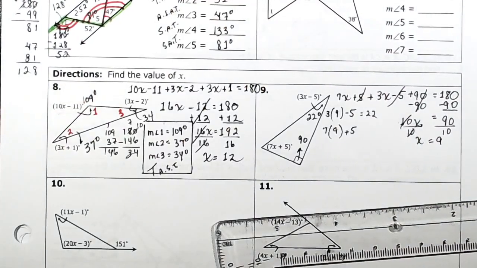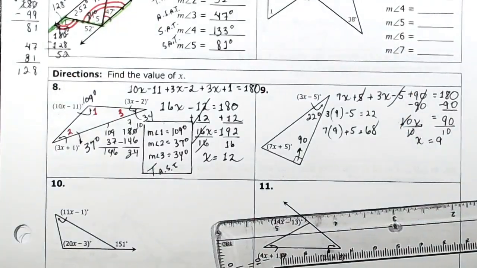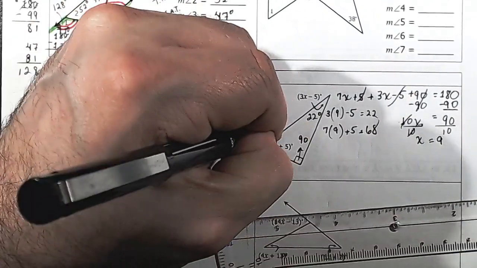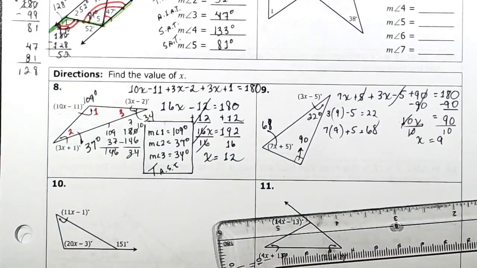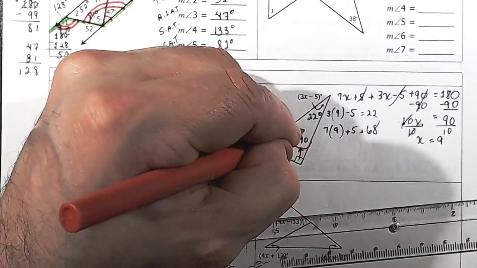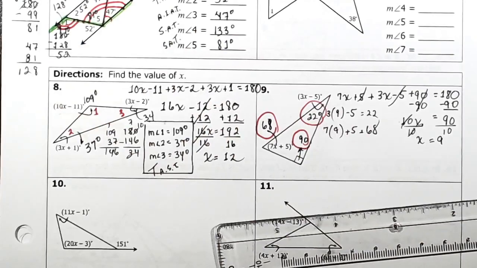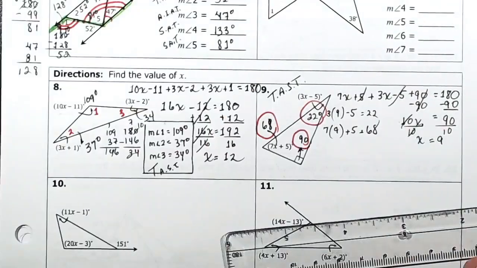Well, 7 times 9 is 63 plus 5 is 68. So that's 68 degrees right here. I guess we won't label them. I don't know. I'm getting lazy. Here, I would just maybe circle them. There are your angles here. And you did the triangle angle sum theorem to get that.